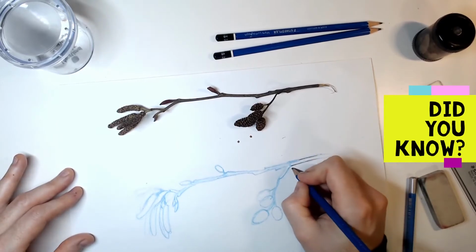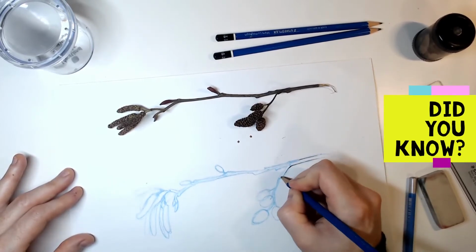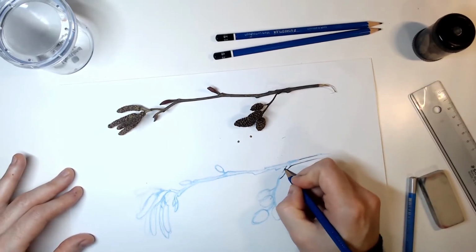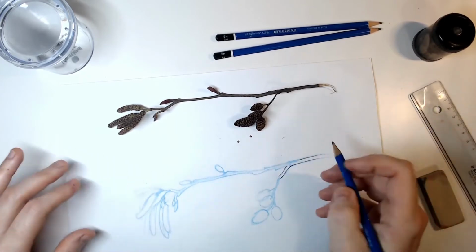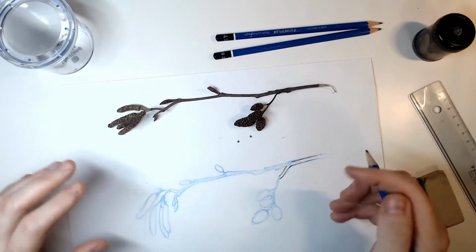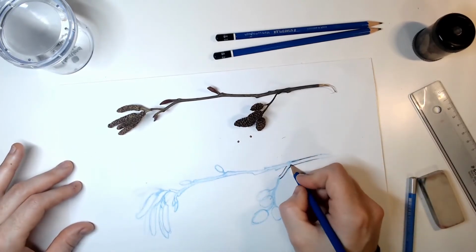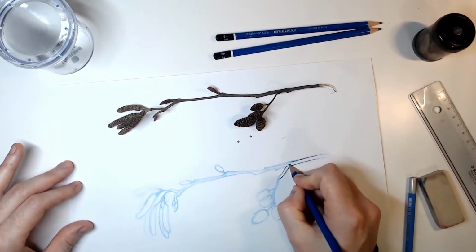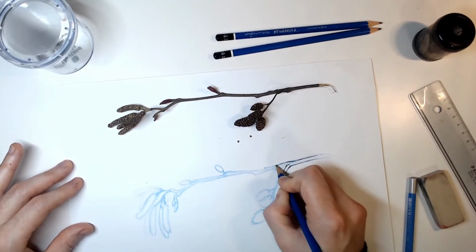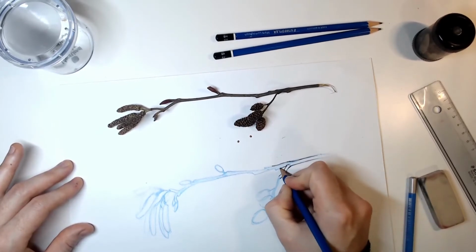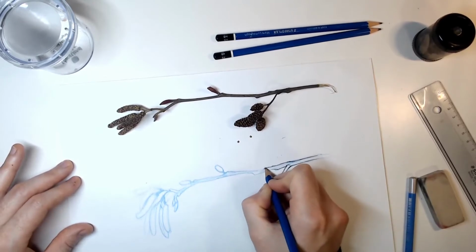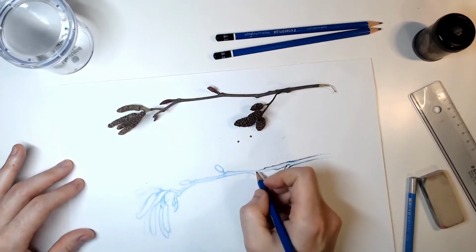And the reason is because if it suffers any scratch to the surface of the bark, the trunk of the tree, the color underneath is reddish. It's this very intense red. That's why it's called red alder.